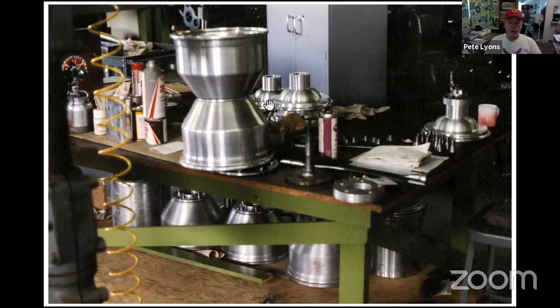This is one of those spun wheels. Here's the front bell. And I don't know whether one of these may be what goes to there, or it may be exactly the same as that. I don't know. No, these are 12 inches.